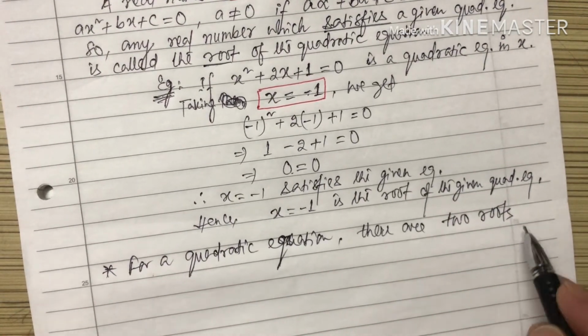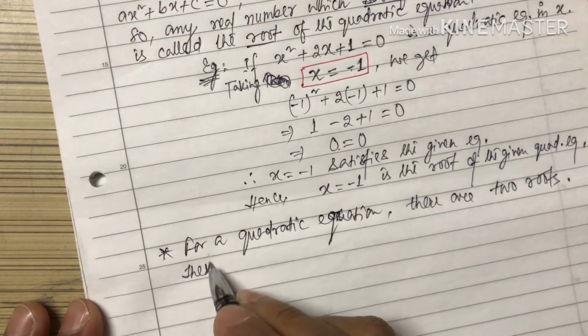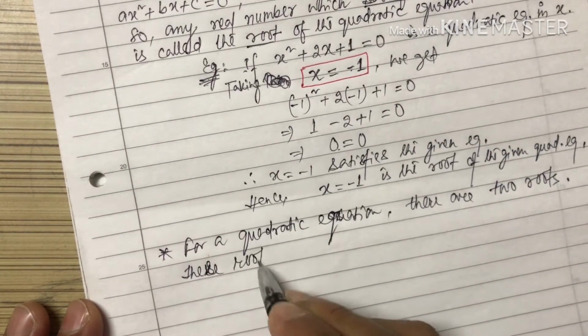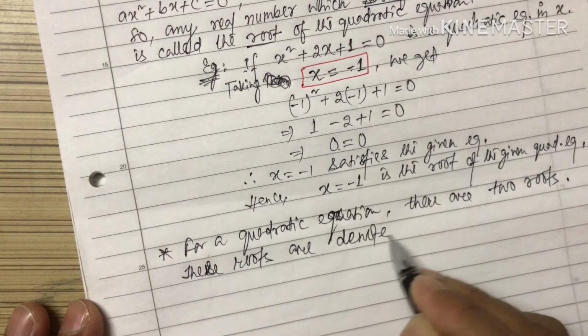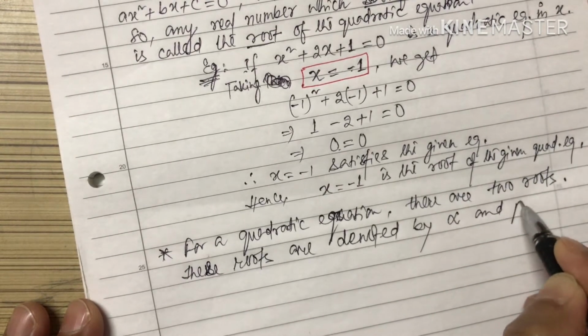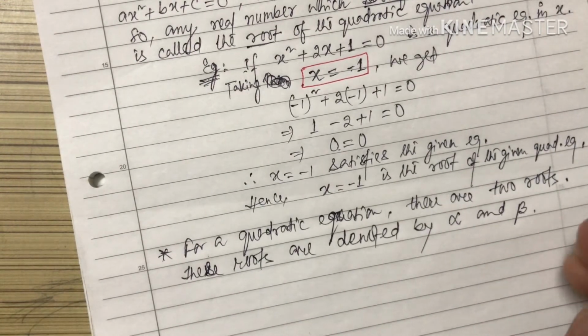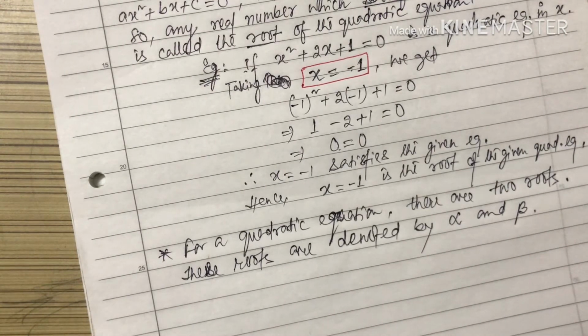These roots are denoted by alpha and beta. This we have done in chapter 2 as well. So alpha and beta we consider as two roots of a quadratic equation. We'll see this thing later on in more detail.